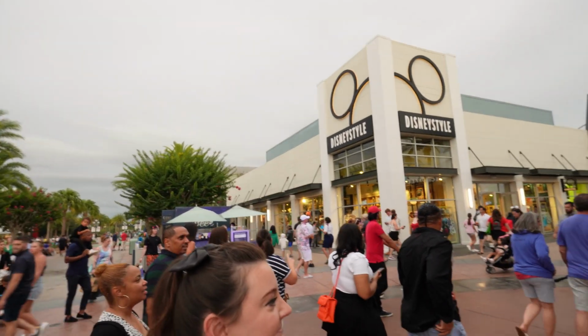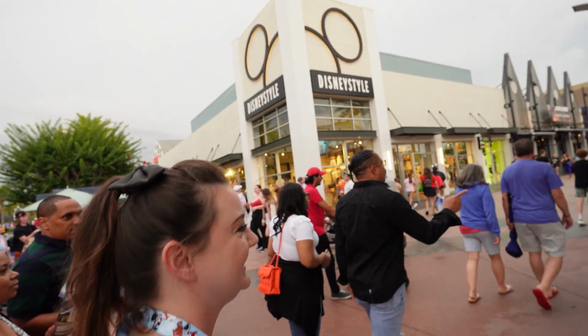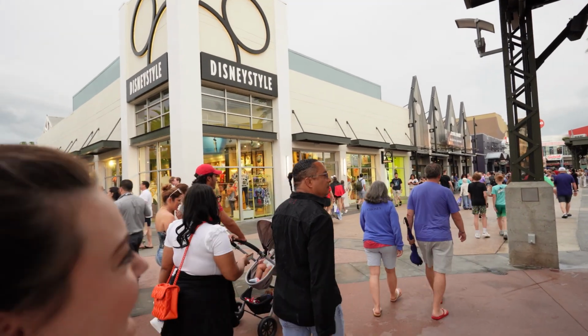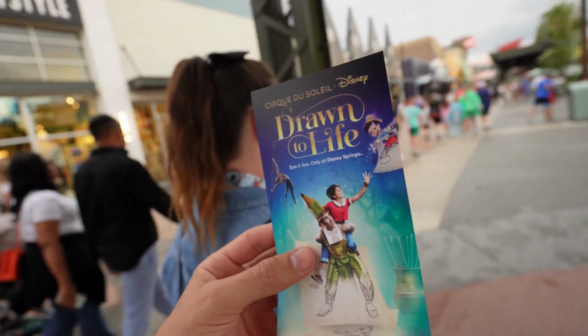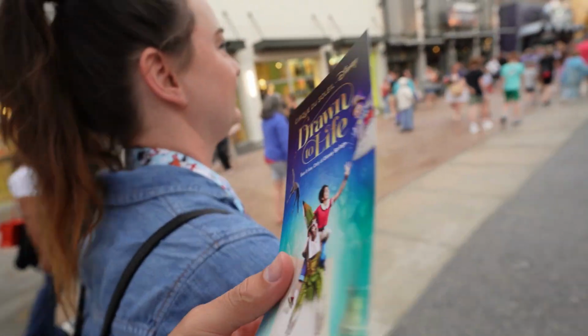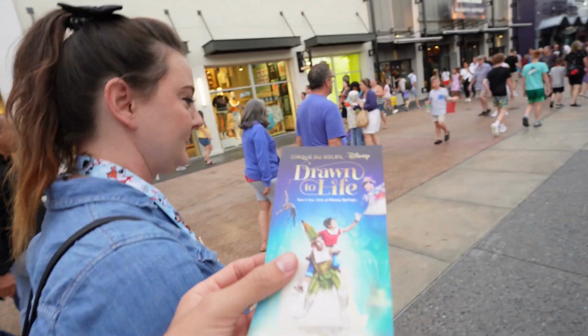So now we're back where we started, over here by Disney Style. So I took Brennan on a little loop, and we're heading over here towards the west end of Disney Springs. They also handed out one of these, this Drawn to Life promotional flyer. We've never done this. We should totally do this.